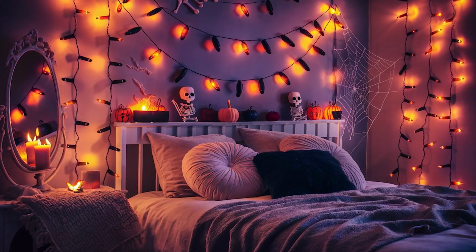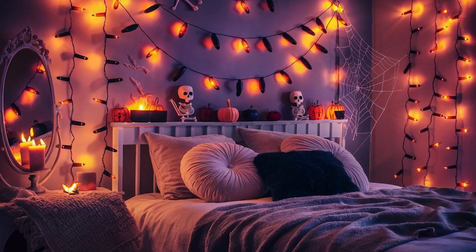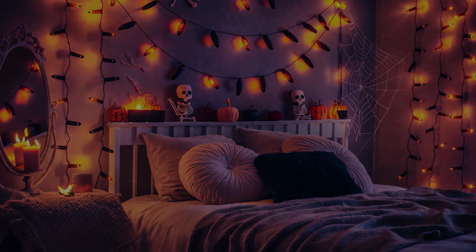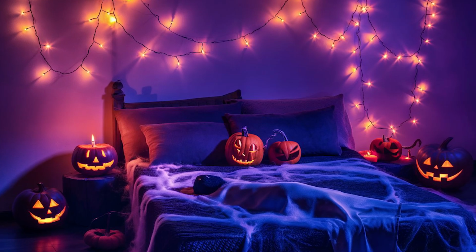Use soft, flickering lights to create a spooky and atmospheric mood in your bedroom. Consider using string lights or candles placed around the bed.